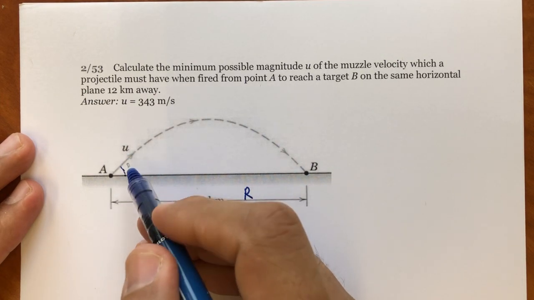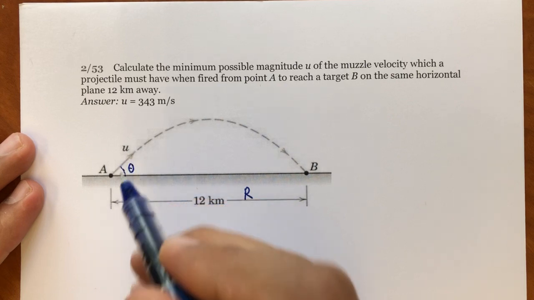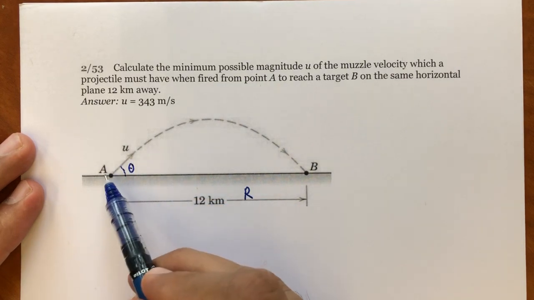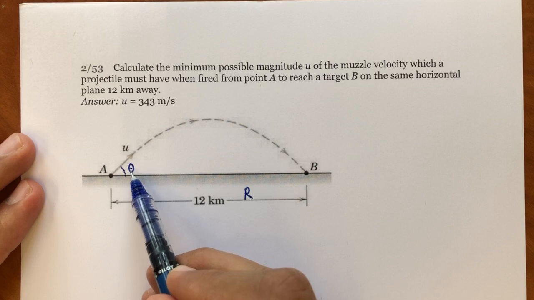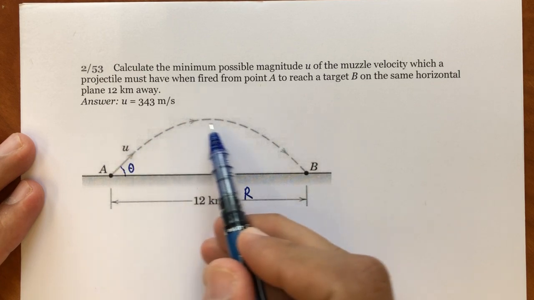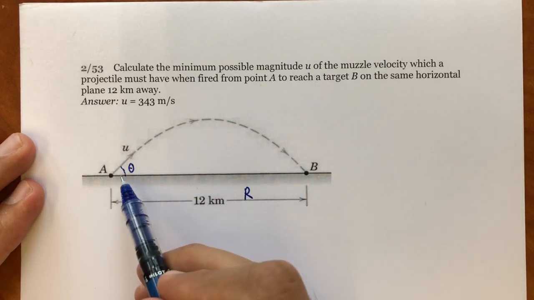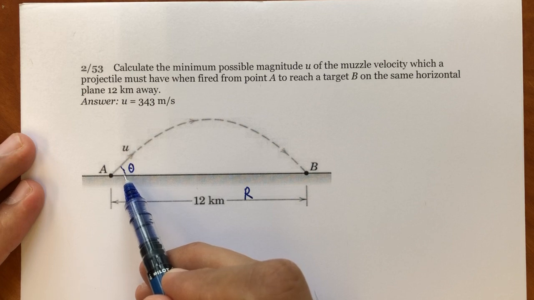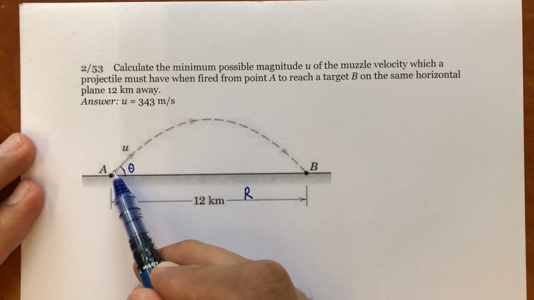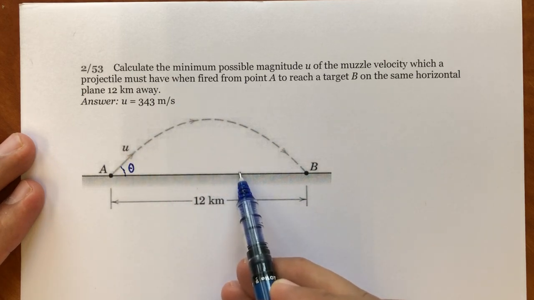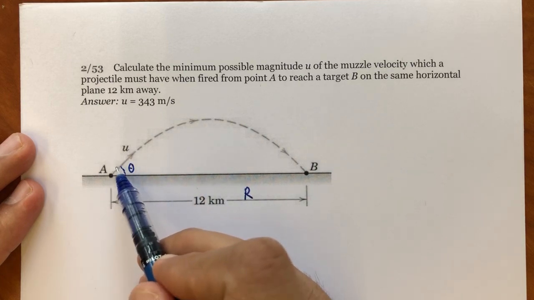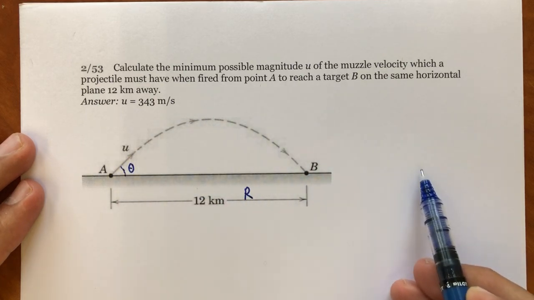To explain this problem, it means if you shoot this particle at any given theta, you can always find the velocity to hit B. For example, if you put theta equal to 30 degrees, if you shoot it with a small velocity, it's going to go here, for example. If you shoot it with a very high velocity, it's going to hit here, right?